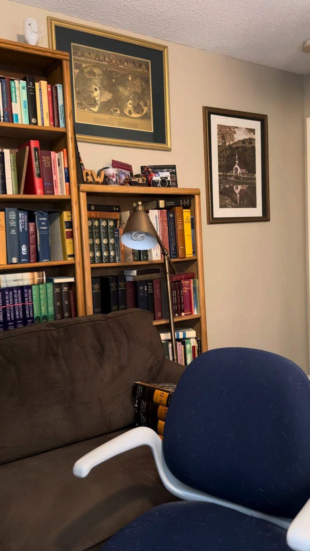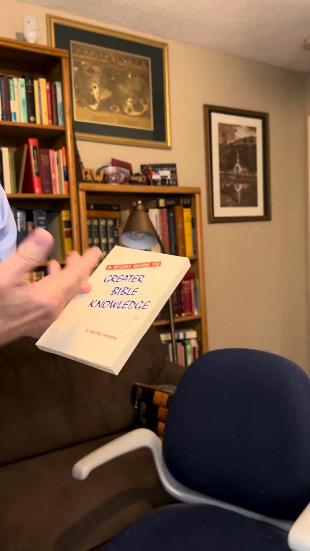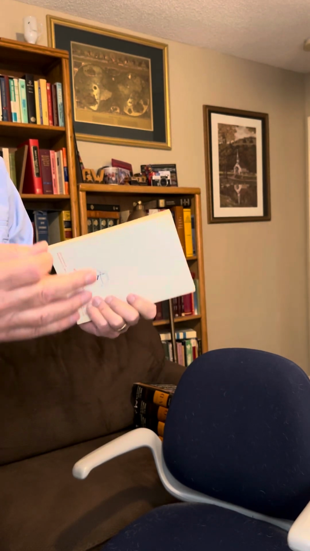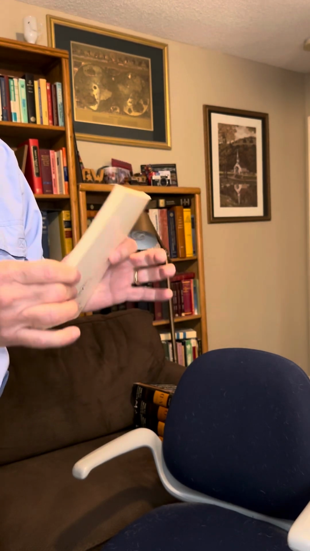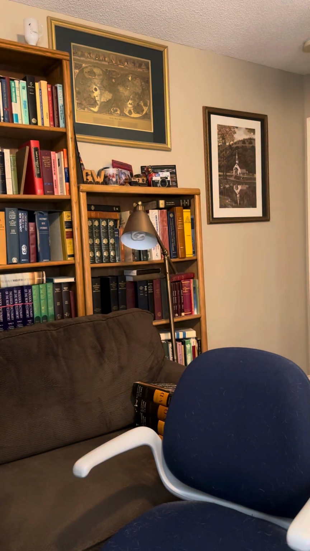There are other specialty books. Oh, here's another one that I recommend. It's A Study Guide to Greater Bible Knowledge by Wayne Jackson. Very good. It's short. The chapters are easy to work through, but very valuable information on Bible study. I would encourage you to get this book and follow this book as well. So those are some of the specialties.